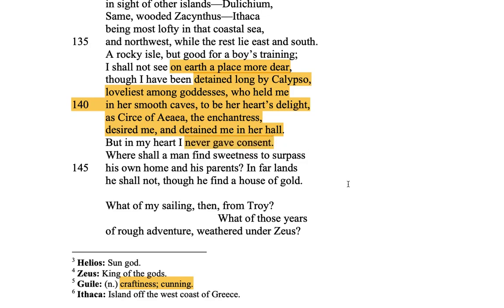Where shall a man find sweetness to surpass his own home and his parents? In far lands he shall not, though he finds a house of gold. So even though he had goddesses going after him, he talked about his home and his parents. So no matter what, he is still in love with his home. But you didn't see him mentioning his wife anywhere in there. Just saying.